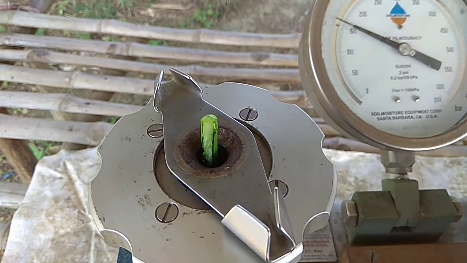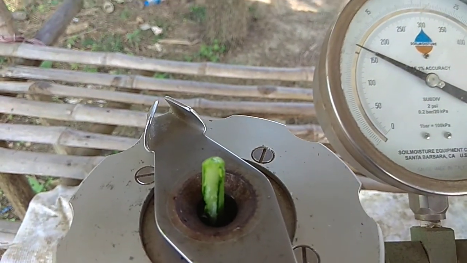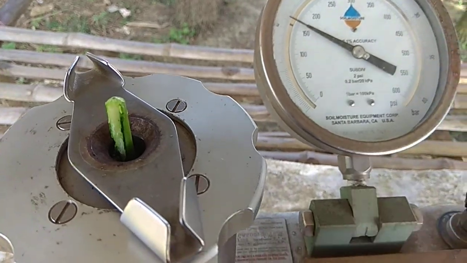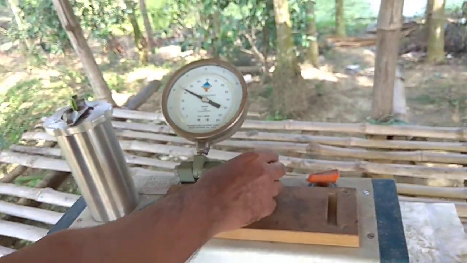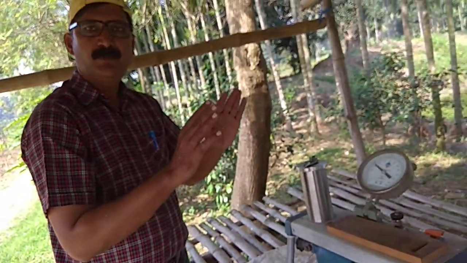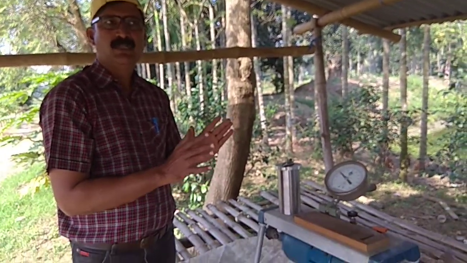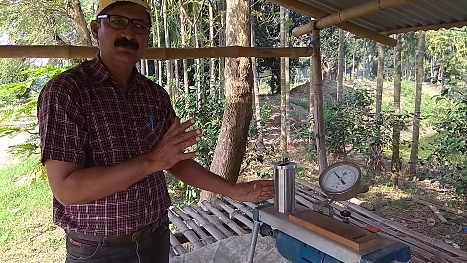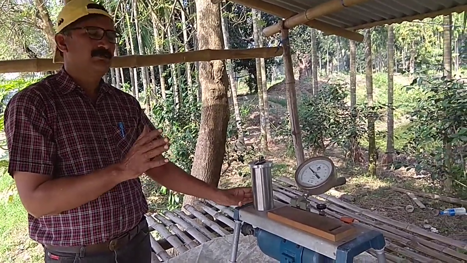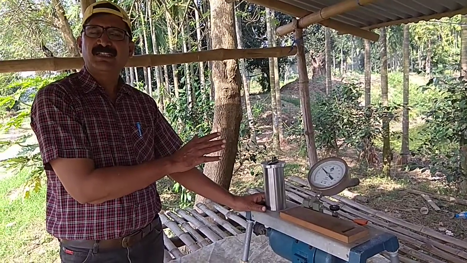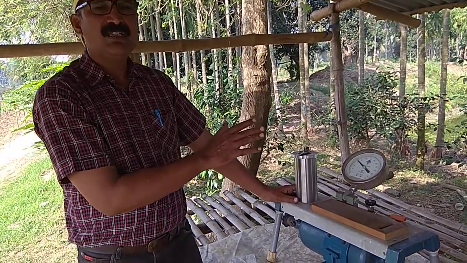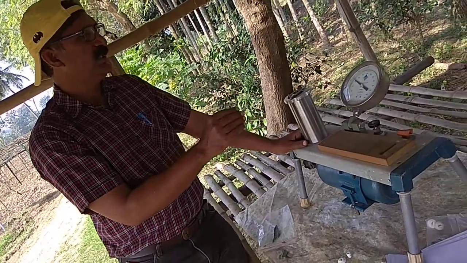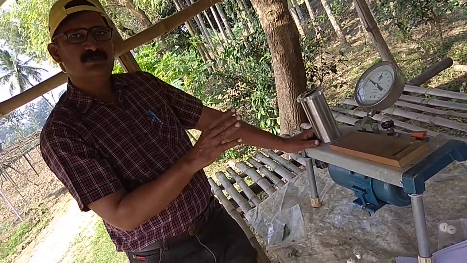Okay, in this way we have completed the whole process of measuring the leaf water potential of a broccoli crop at midday, and at midday we have to take the observations at 11:30 to 13 hours, at solar noon time, and then you will get the correct reading. So thank you.